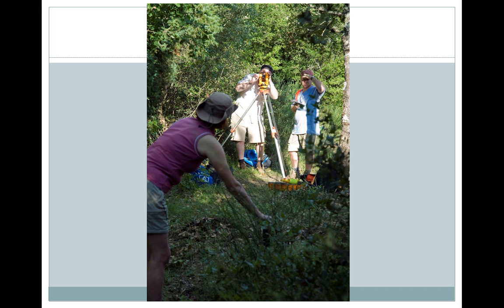So you can see here, John Lannon looking in the eyepiece, and Miko is holding the rod on another known point. In this, John's creating a straight line lined up with the master grid.